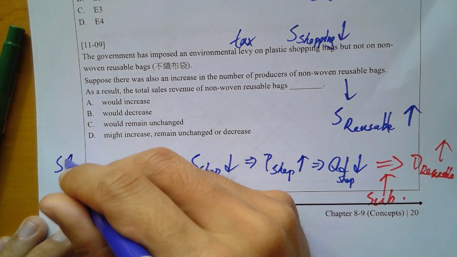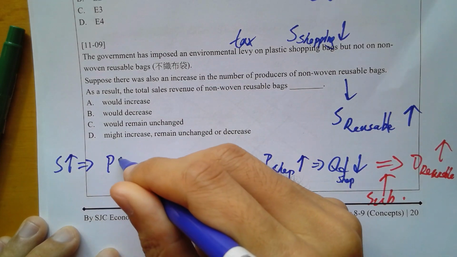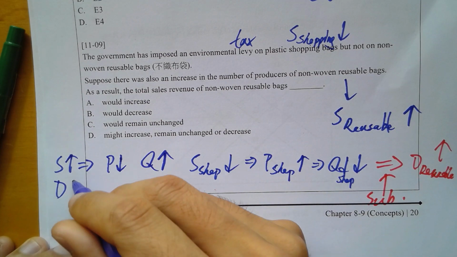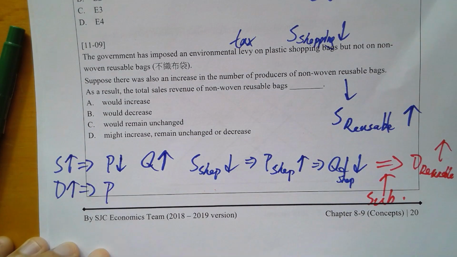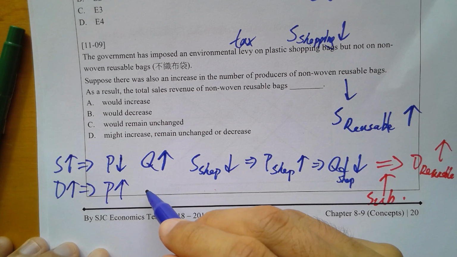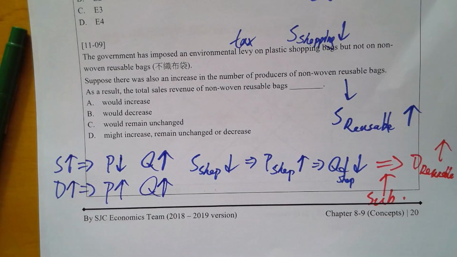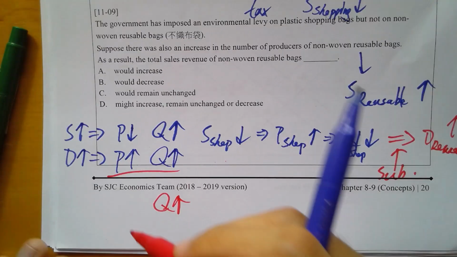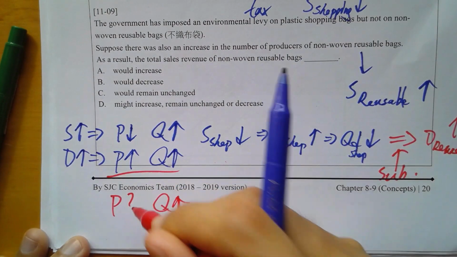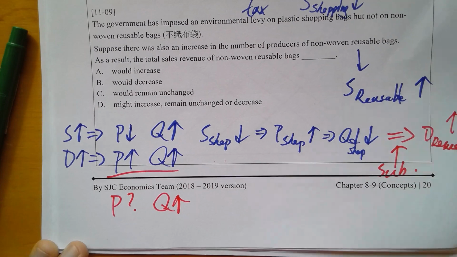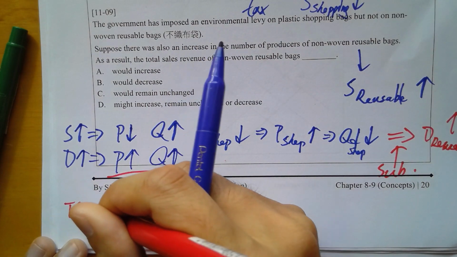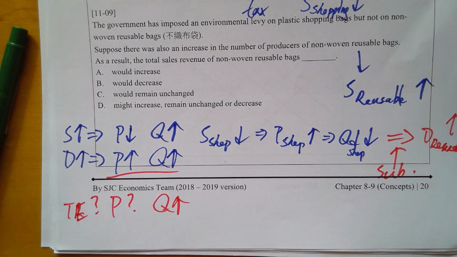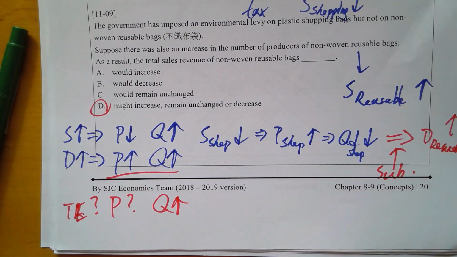Supply increase, P decrease, Q increase. Demand increase, P increase, Q increase. So obviously we know Q must increase. But what about price? We actually do not know. So do you know how total expenditure will change? Actually, it's a question mark. I have no idea. So D is the answer.